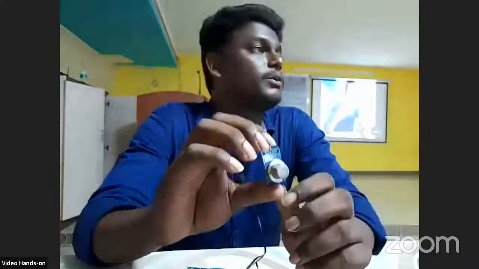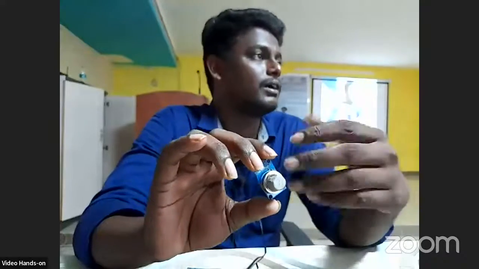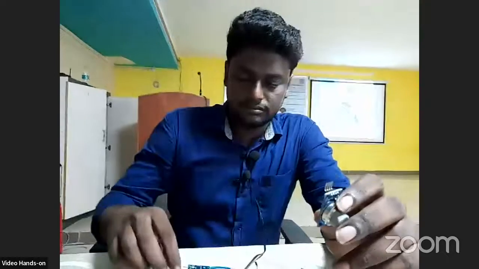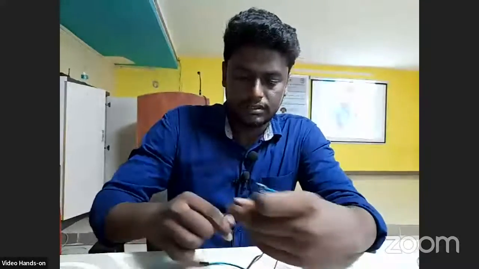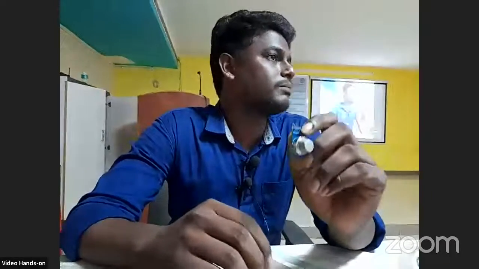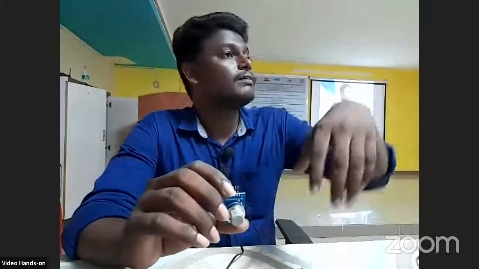So this is an MQ type gas sensor, so it can detect some hazardous gas. Actually it's not a real-time sensor, only for prototype. In real-time sensors, the precision level is very high, and also the cost is very high. It's a low budget sensor.